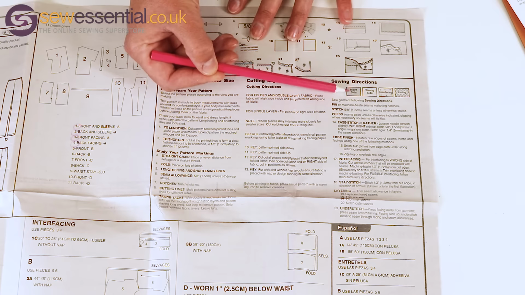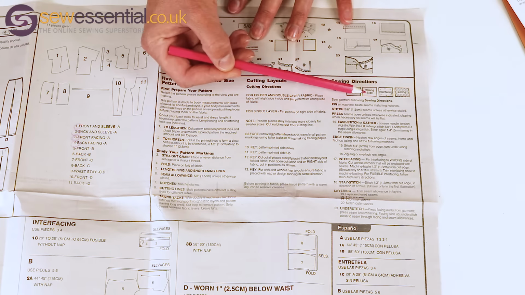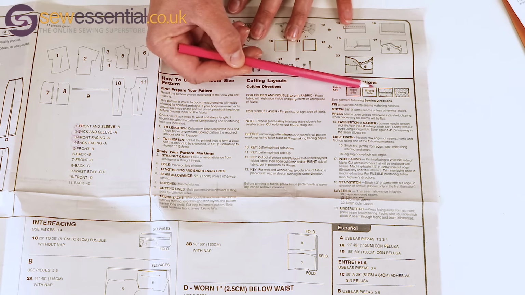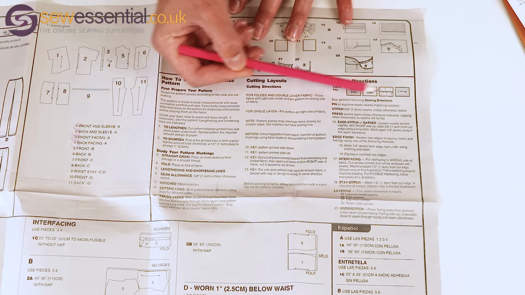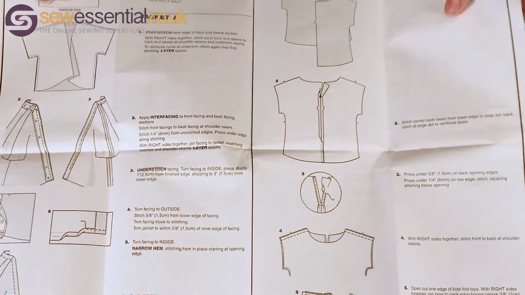There's also a key here by the glossary showing you what denotes the right side of the fabric and what denotes the wrong side of the fabric on the sewing pattern instructions. So you can see the right side is denoted by the shaded grey colour and the wrong side is denoted by the clear background. And then there's also one for lining and interfacing as well, and that just helps you to understand what's going on in the diagrams in the instruction booklet later.